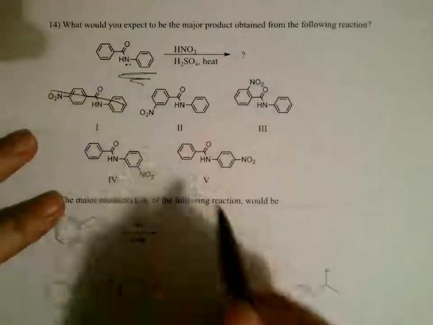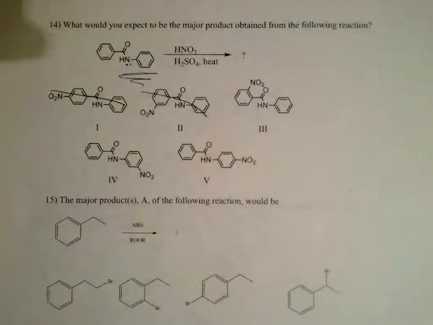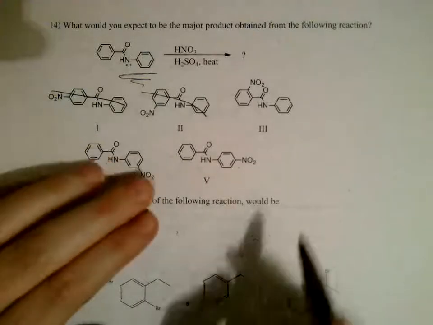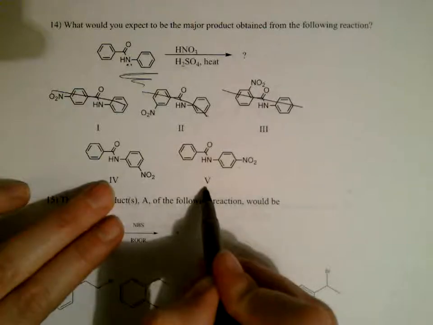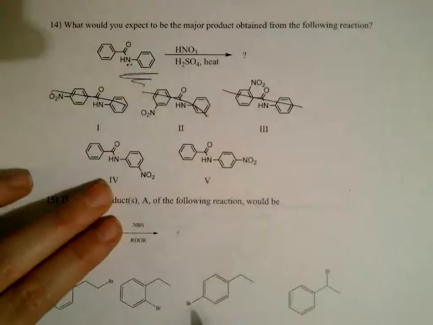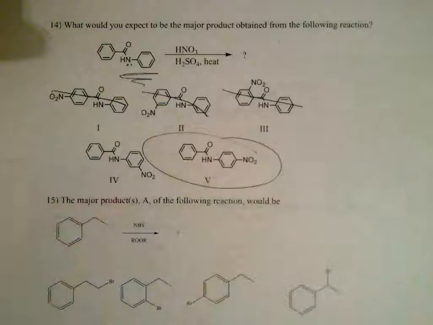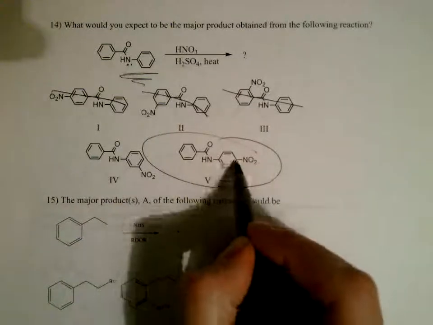Anywhere there's a nitro on the deactivated ring, get rid of it. It's the exact same type of problem as practice problem 12. Now we've narrowed it down to these two rings. And if this is activated, then we know it has to be ortho or para. So it's going to be para. Ortho, meta, para.